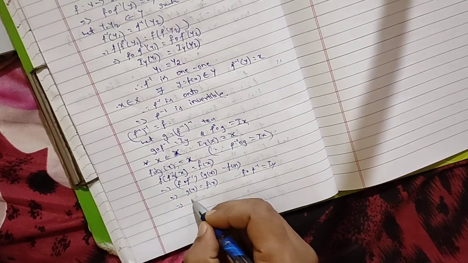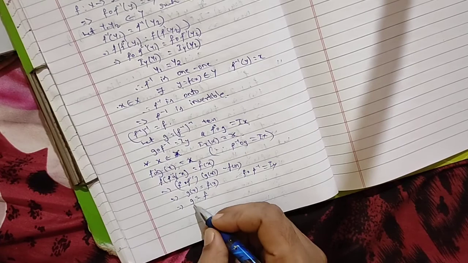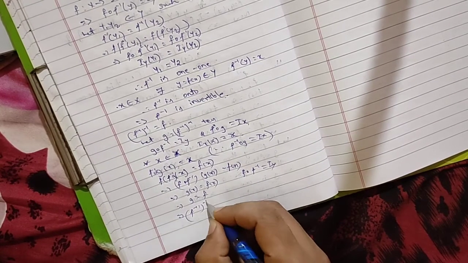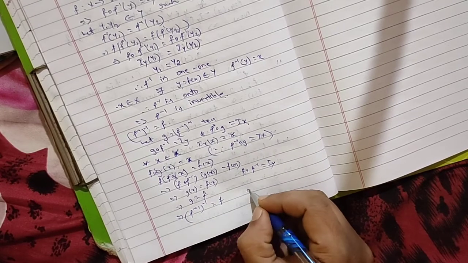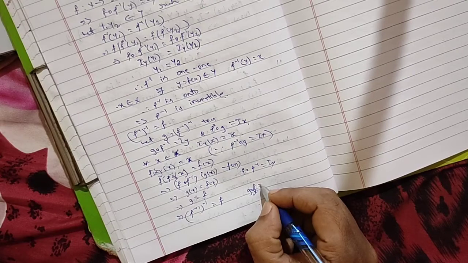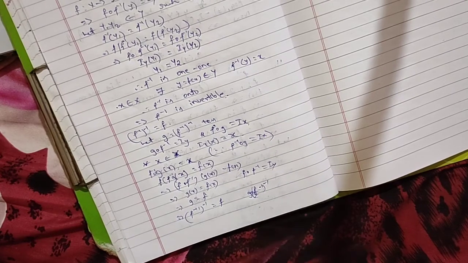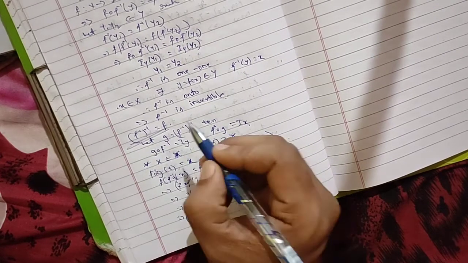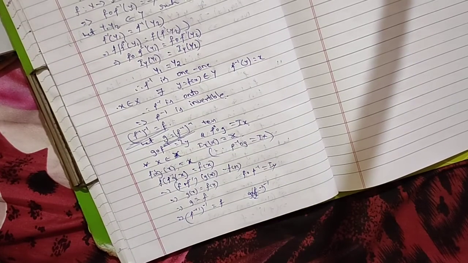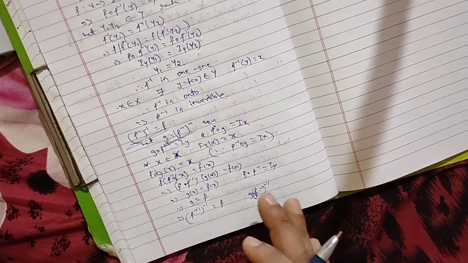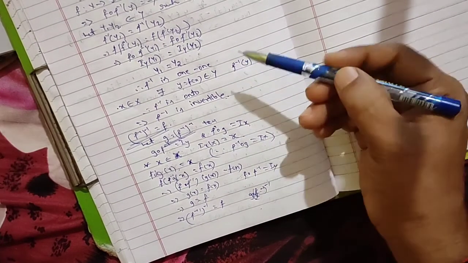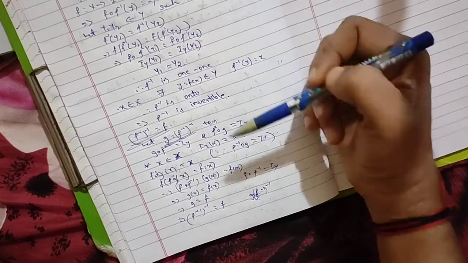So this implies g equals f. The function g is equal to f. This implies f inverse of inverse equals f. Why? Already we considered g equals f inverse of inverse. So this is the proof of that 12th problem. I hope all of you understood this one.